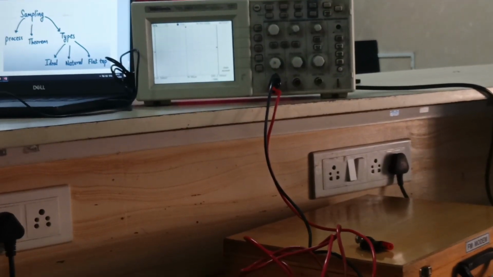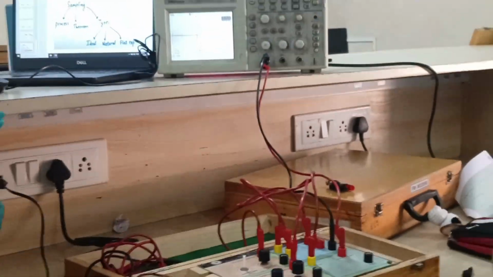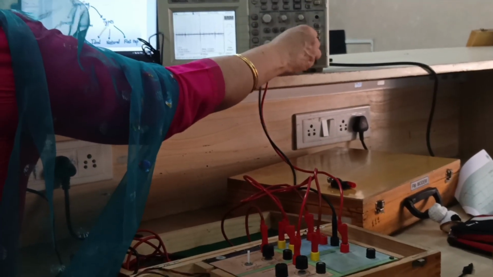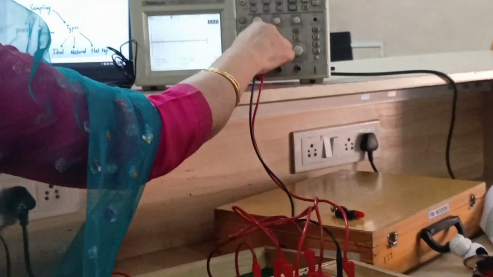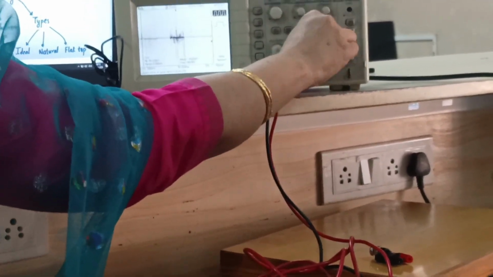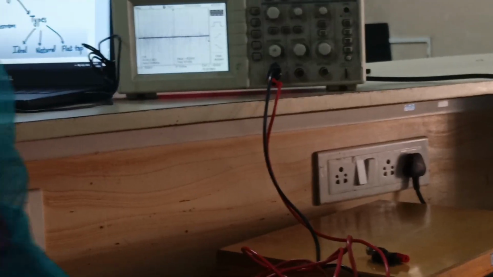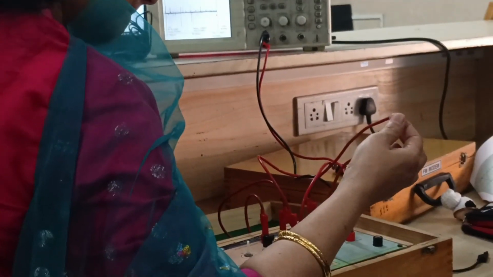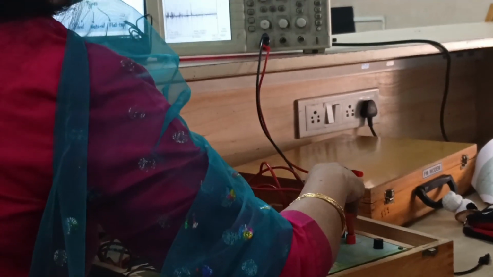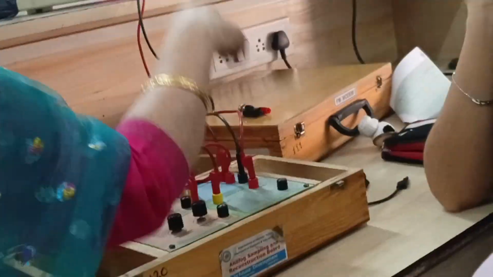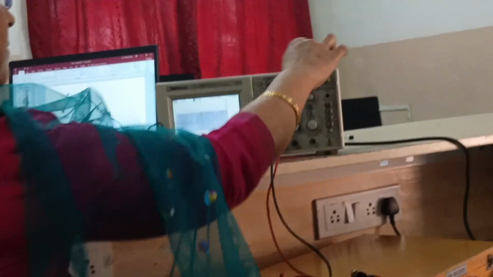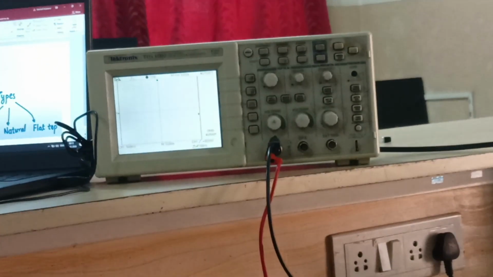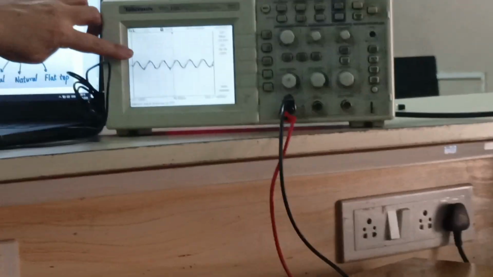What you should get here, modulating signal back. If you are not getting, then you have to adjust the sampling frequency. So you are getting the modulating signal back which you transferred.